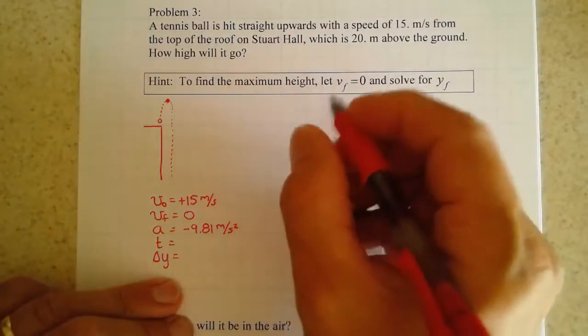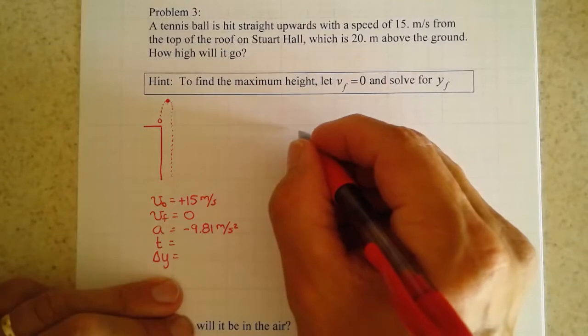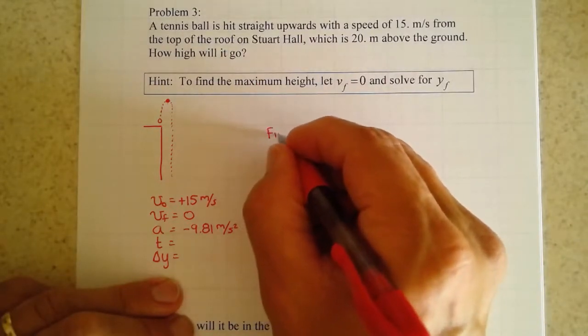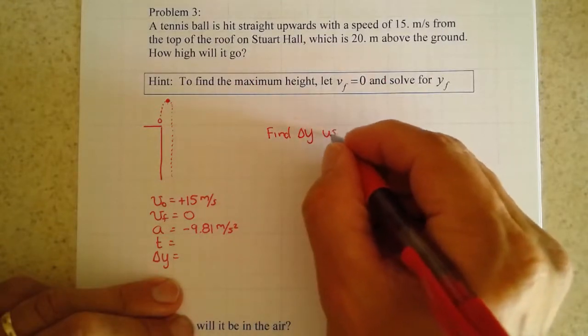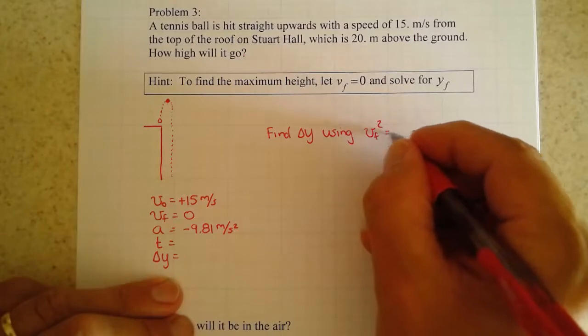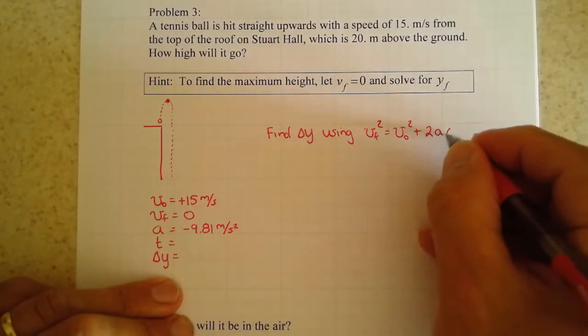So our solution is going to look like this. First of all, we've got to find delta y using the equation v final squared equals v initial squared plus 2 times a times delta y.